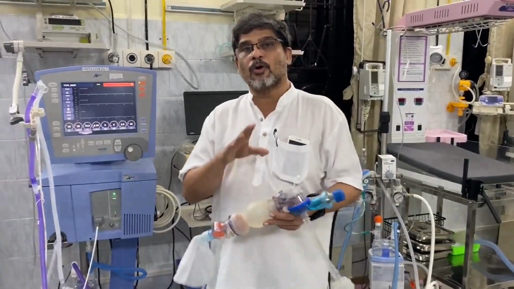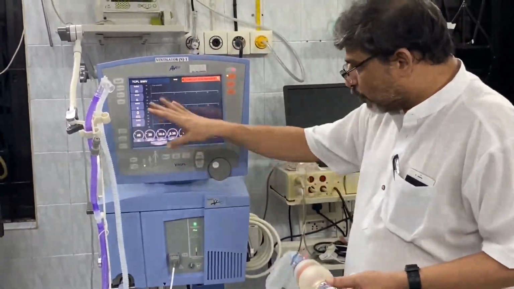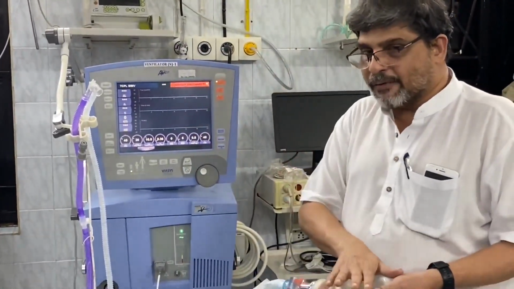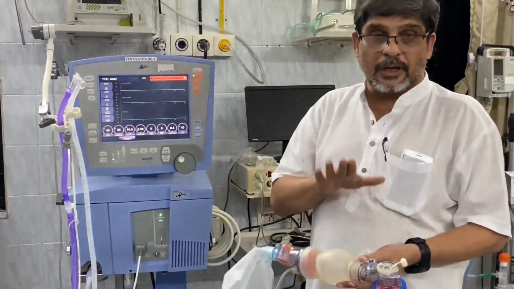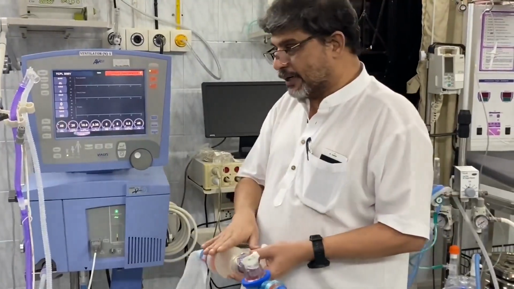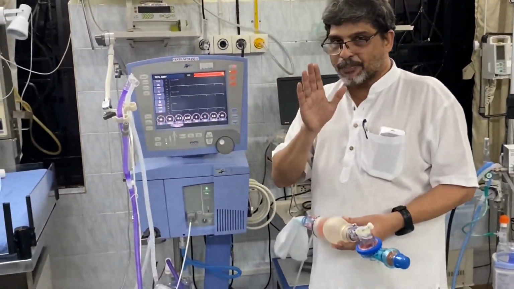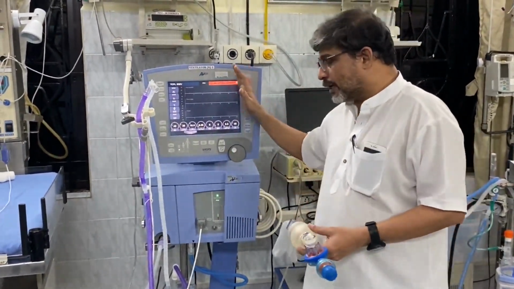So don't get overawed with the situation. Don't get overawed with the graphics and lot of things on the ventilator. If you know the basics, you can ventilate. Anyone can ventilate on this ventilator. The second most important thing is that whenever you are ventilating, even with a bag and mask or a ventilator, your best parameter to gauge is the patient. Have a look at the patient, don't have a look at the monitors.